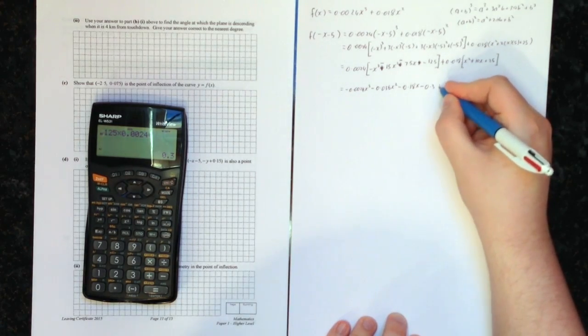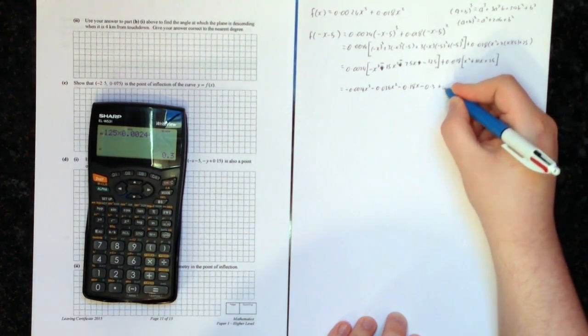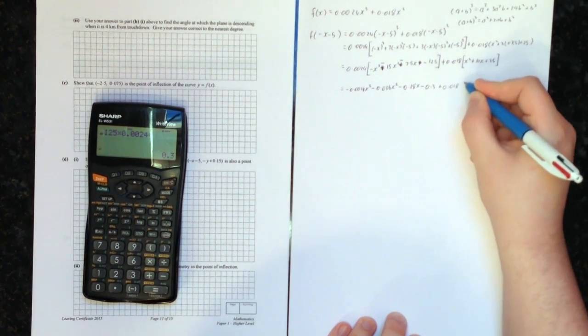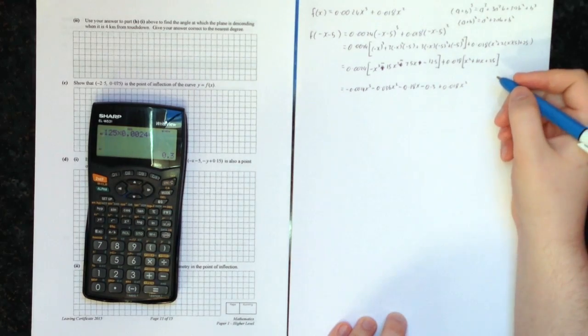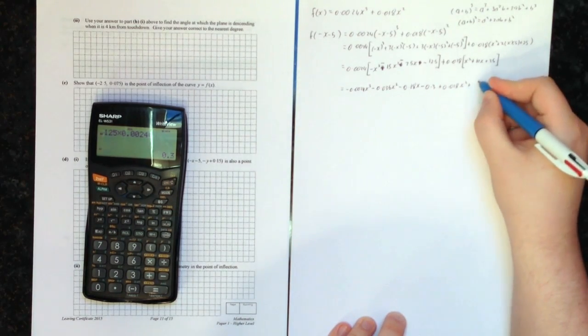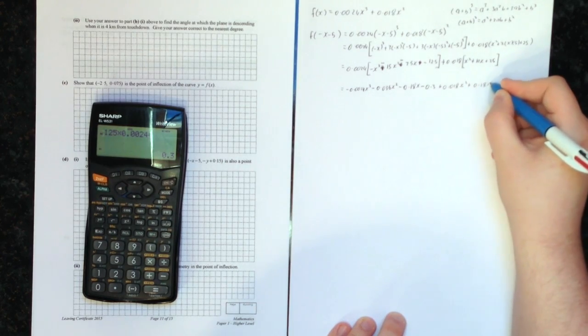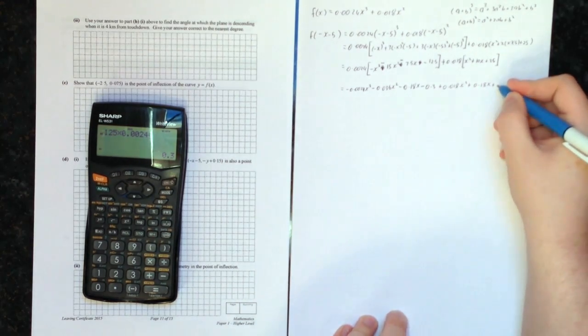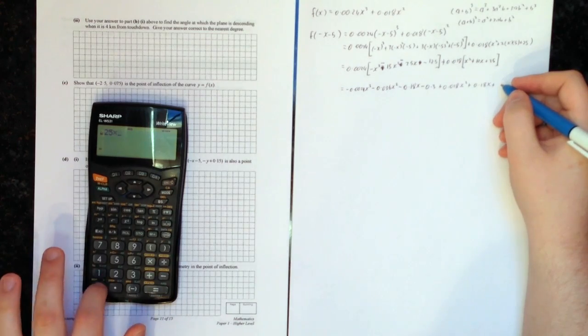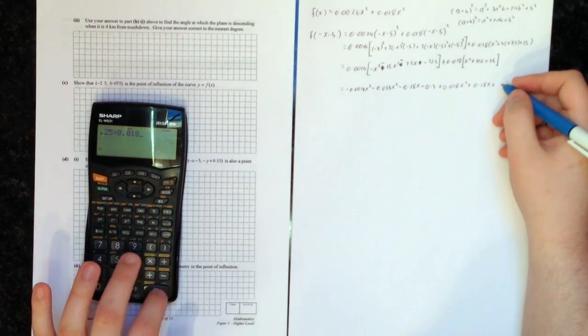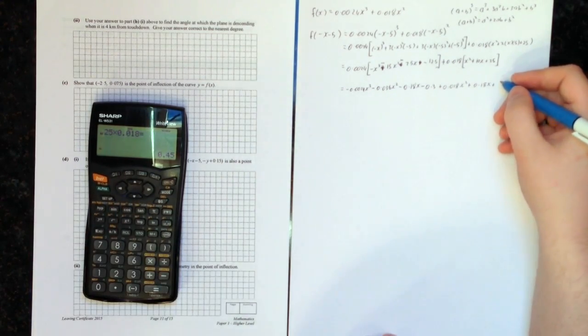Then to that we're going to add on 0.018x squared plus 0.18x plus 25 times 0.018, which is going to be 0.45.